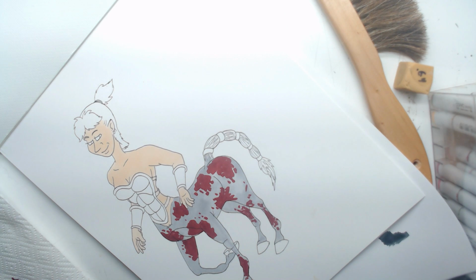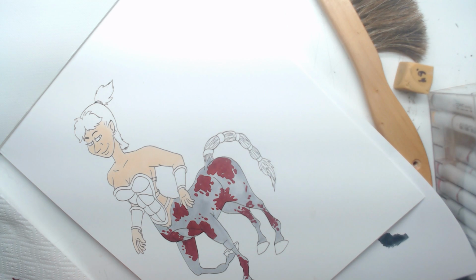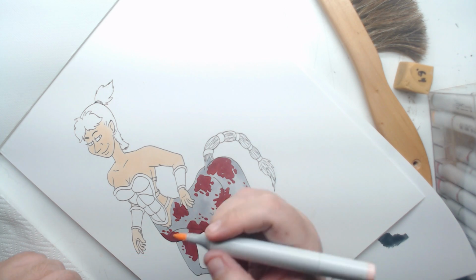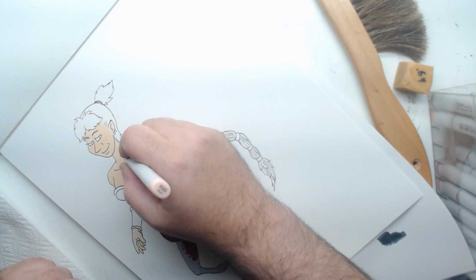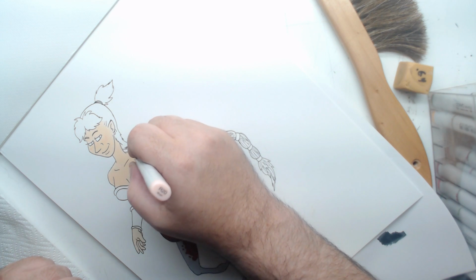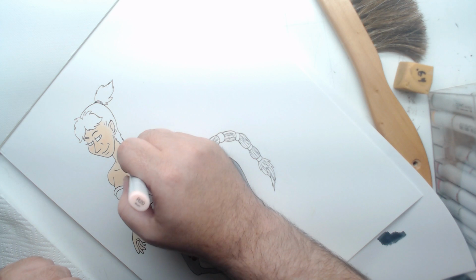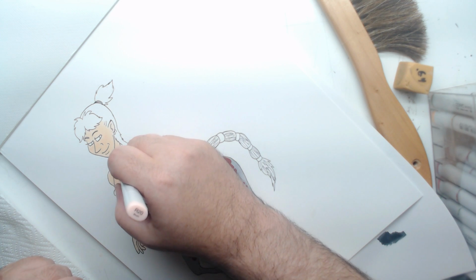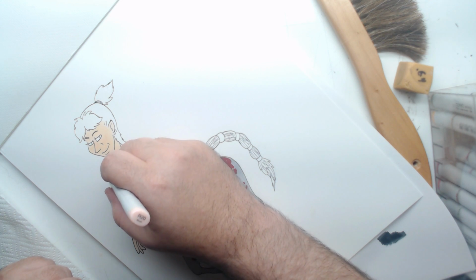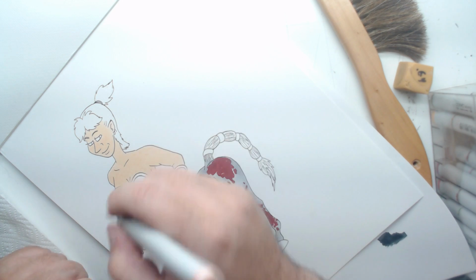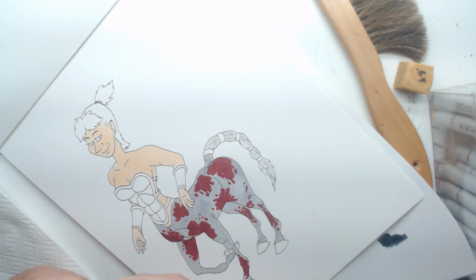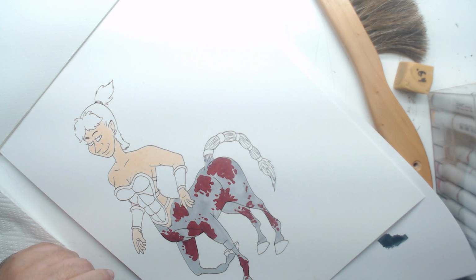Okay, now I need to do some freckles. Let's do some freckles across the bridge of the nose here. And they're very light, so you can barely see them. Then across her shoulders and her chest. There we go. All right, that worked out nicely, actually. Surprisingly. All right, for hair.